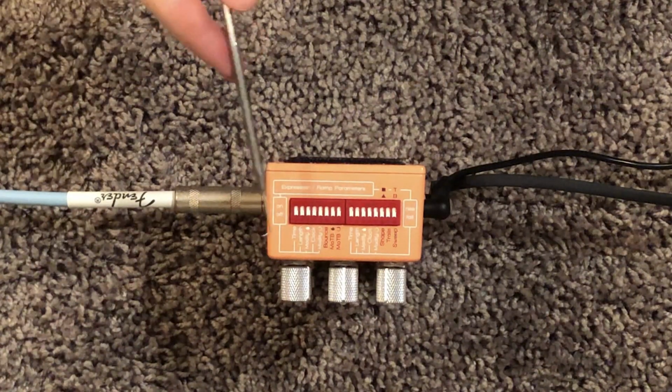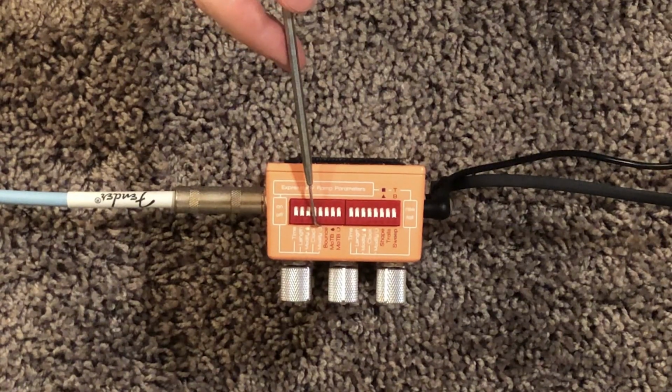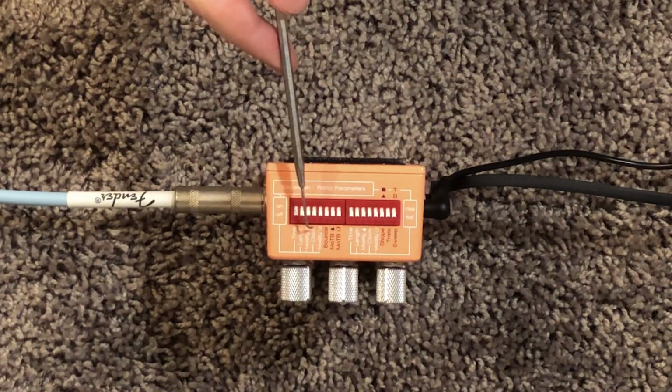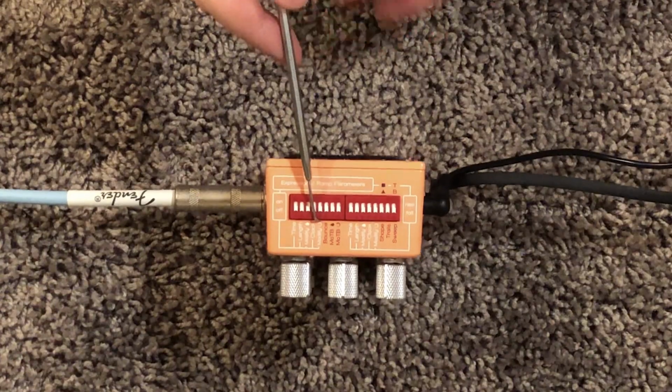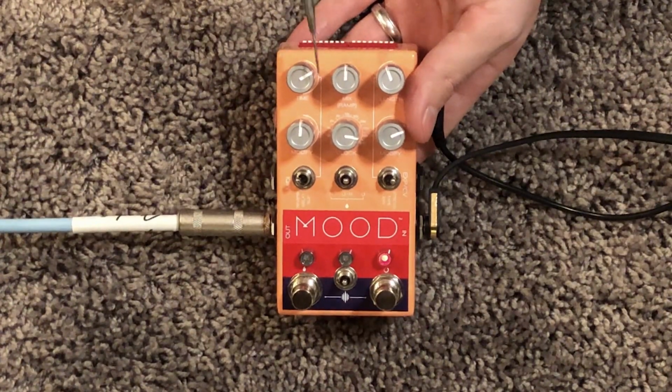If you watched the other video for the blooper on the Dipswitches, this is different. So you have a Dipswitch for every knob. All right, so 1, 2, 3, 4, 5. I think the only one you don't have a knob for is mix, and that's because that controls the ramping.